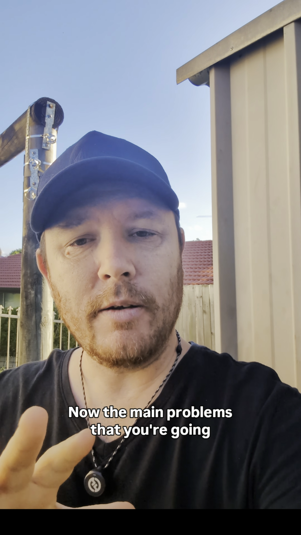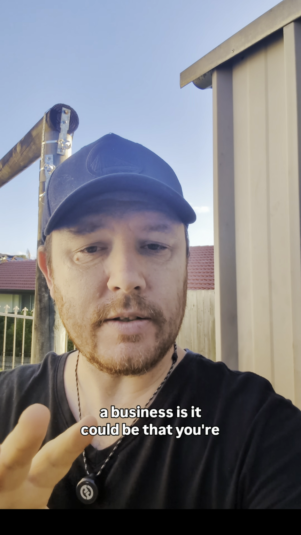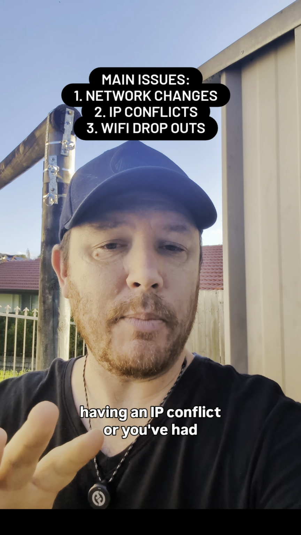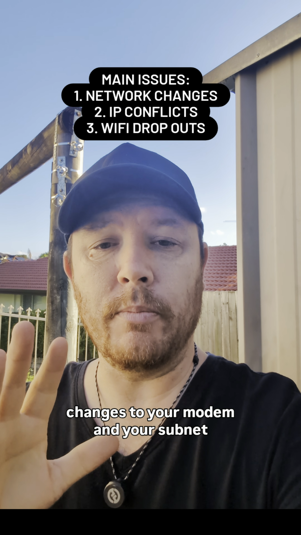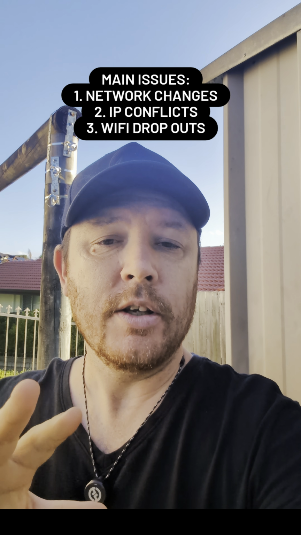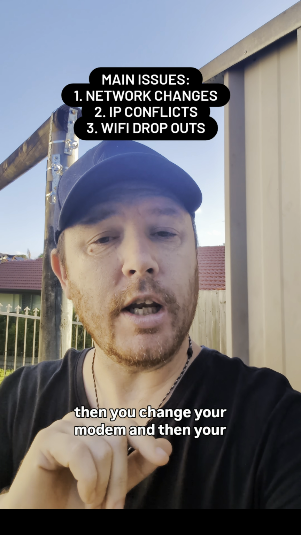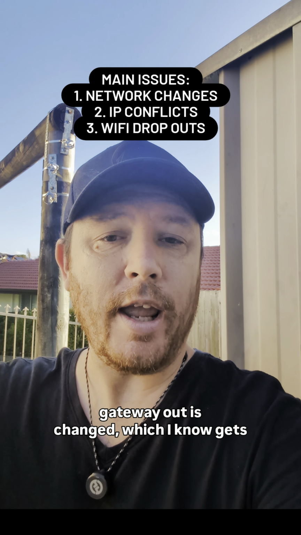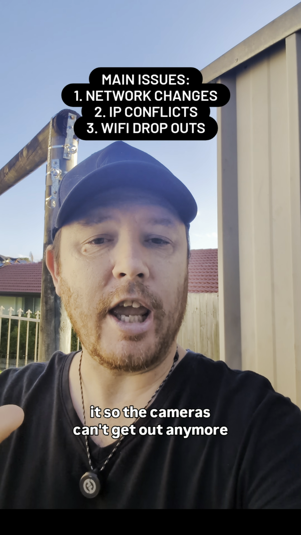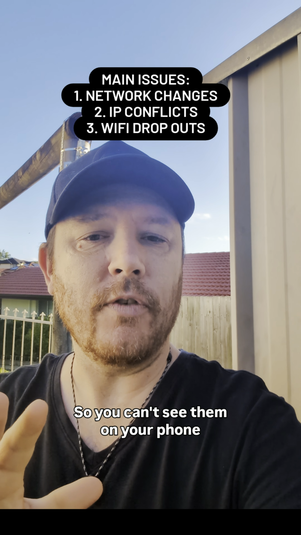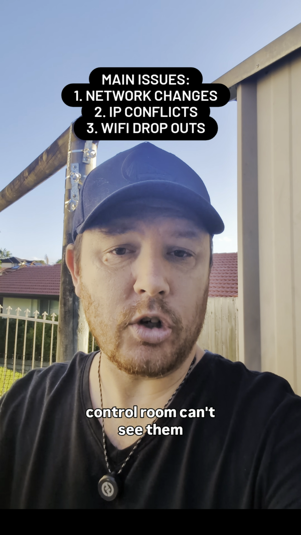Now, the main problem that you're going to run into here, if you have a business, is that you could be having an IP conflict or you've had changes to your modem and your subnet. So for example, if they've set up the cameras and they're on your network and then you change your modem and your gateway out is changed, which I know gets a little complicated, it makes it so the cameras can't get out anymore. So you can't see them on your phone. Now they may still be recording in that case, but you can't see them or the control room can't see them.